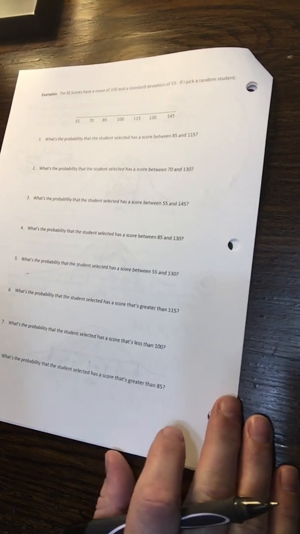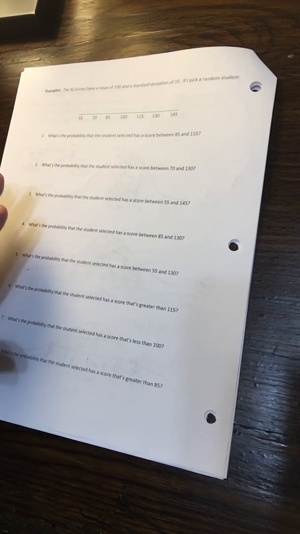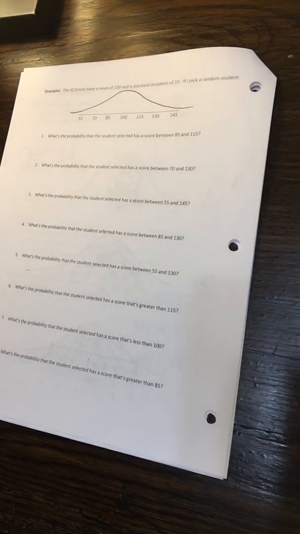All right, guys, we're going to stop on this page, okay? So look, there's a whole series of questions about this normal curve and the 68, 95, 99.7 rule. So what I'm going to do, instead of just talking through all 8 of these with you, I am going to do 4 of them. And you are going to do the other 4 for homework. That's what we're going to do.